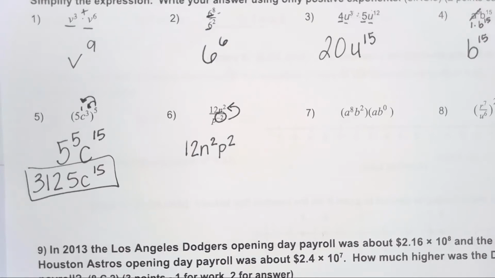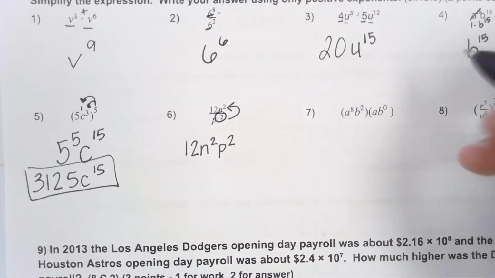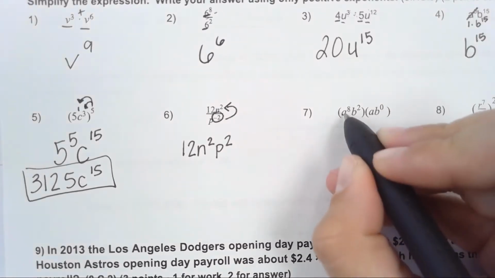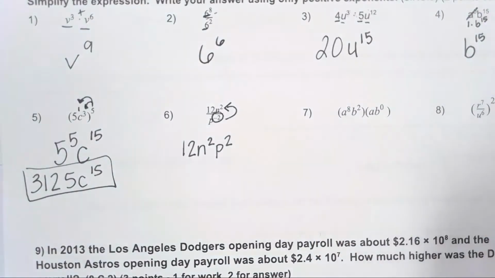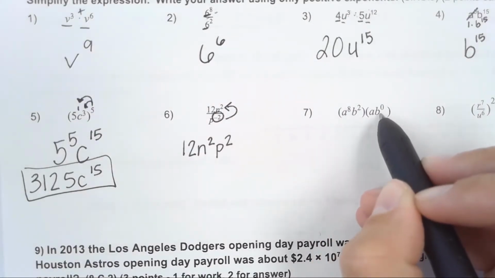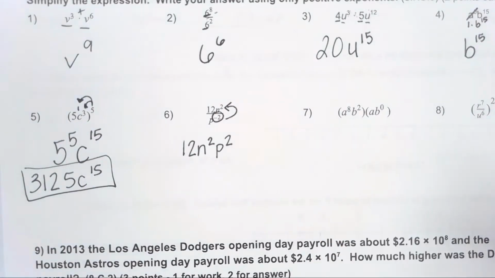All right, number 7. So as soon as I see parentheses shoved up next to each other, that means that we are multiplying. So I do know that I am going to combine my A's together and I'm going to combine my B's together. So remember, when we're multiplying, the rule is that you add your exponents. So a lot of students are going to see the a to the 8th power and a to the nothing power.